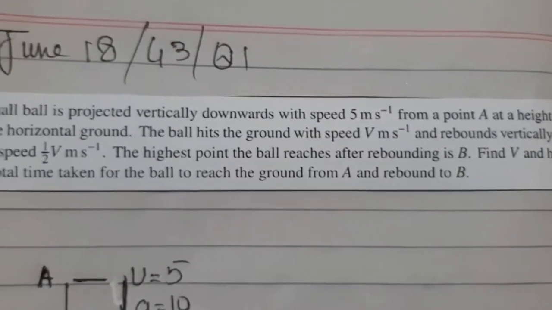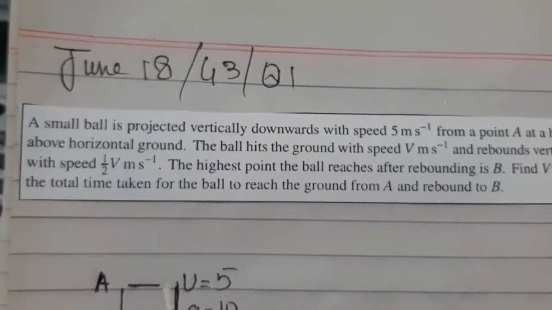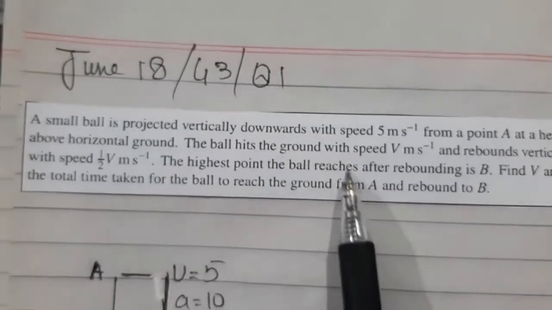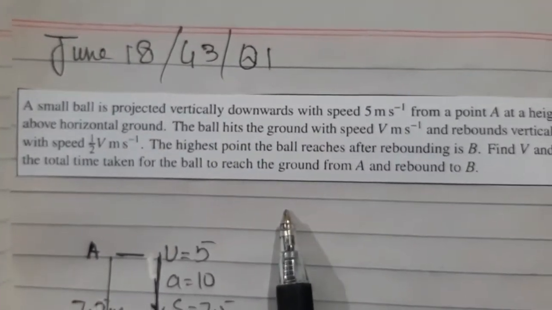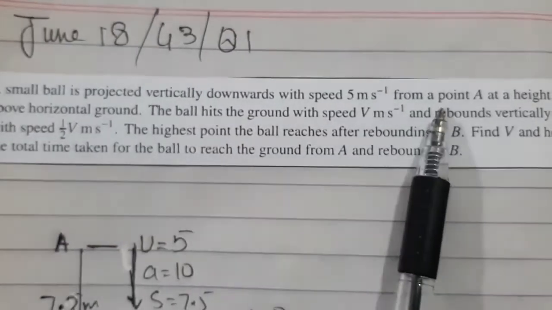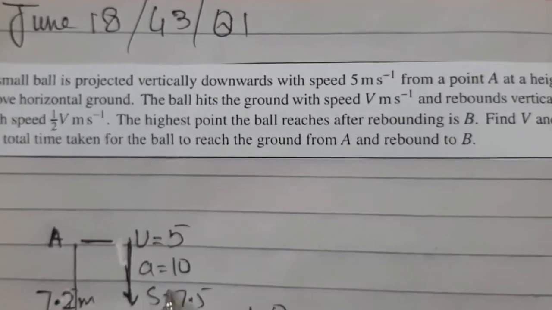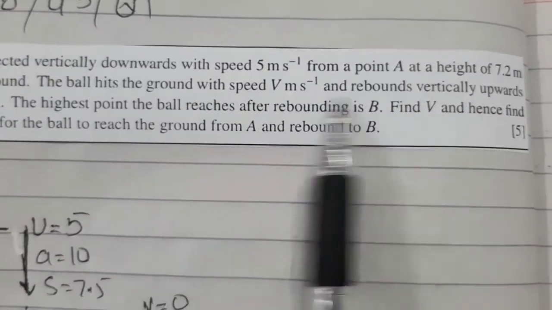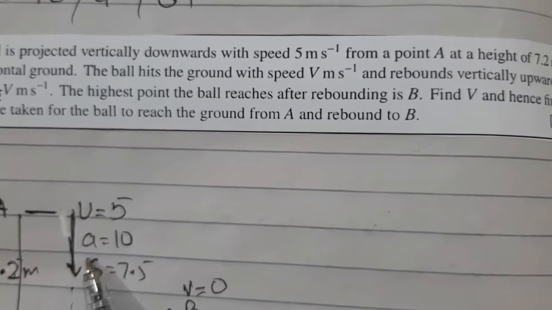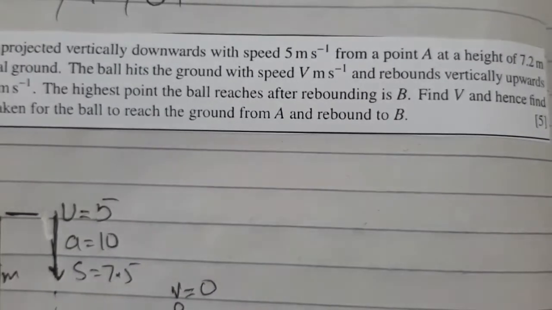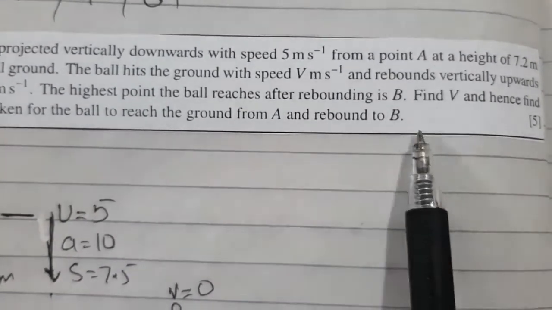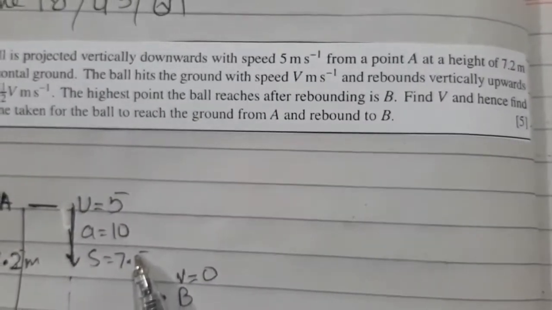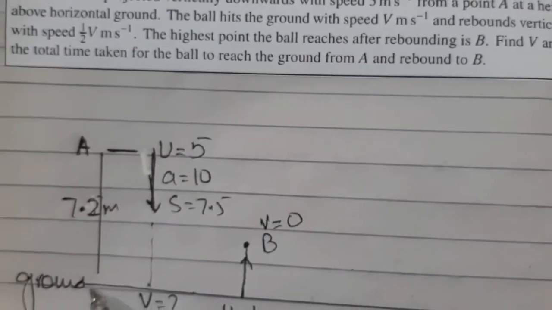Now this question is from June 18, variant 4.3, question 1. Now either you read it or I can explain what it means. So whatever is written here, let me explain it to you with the help of this sketch. Because whenever I read a kinematics question, it's always easy to sketch and put down all the information here so that you don't have to read the question again and again, right? You will only see what it is asking and the information given over here. So let's see the information given here.